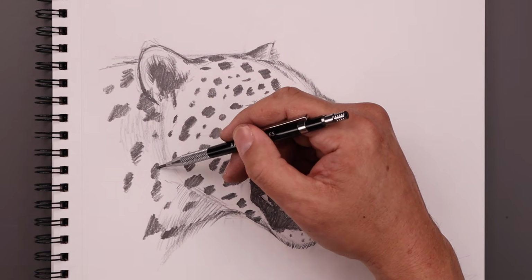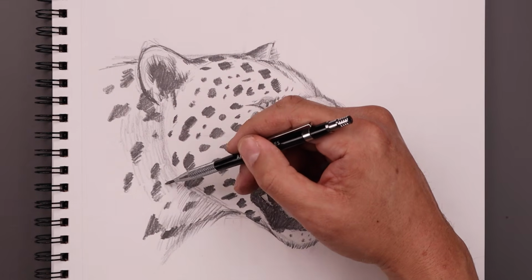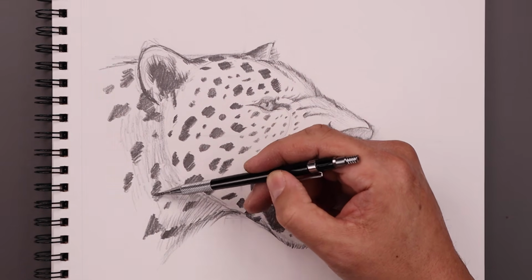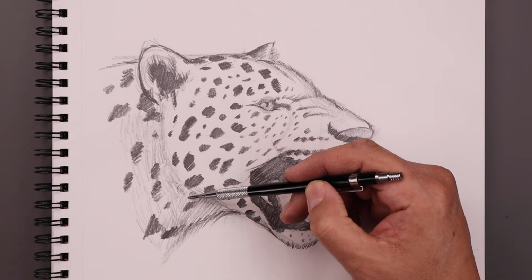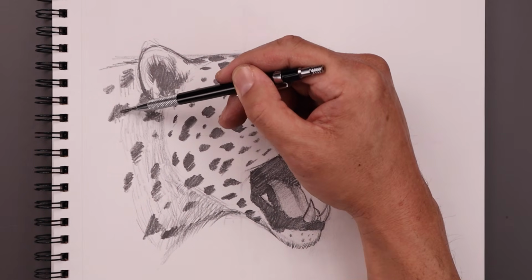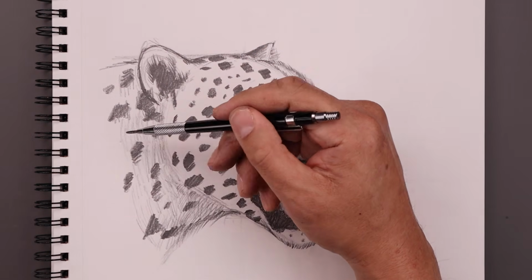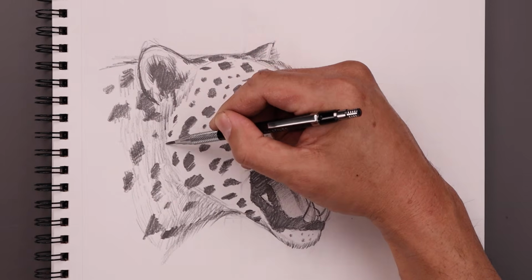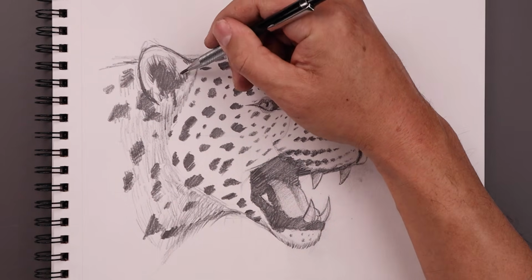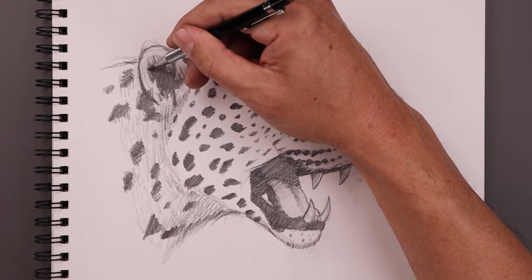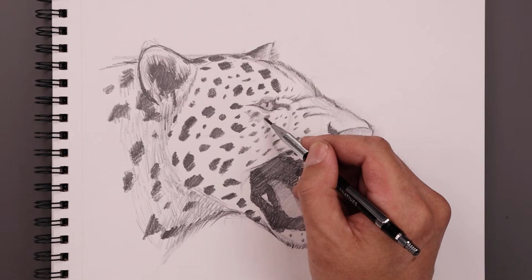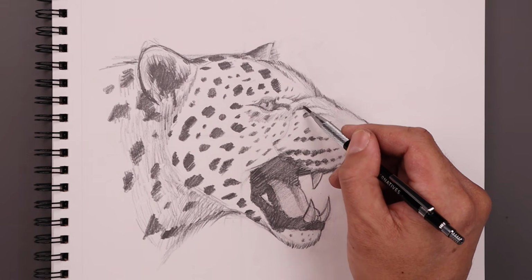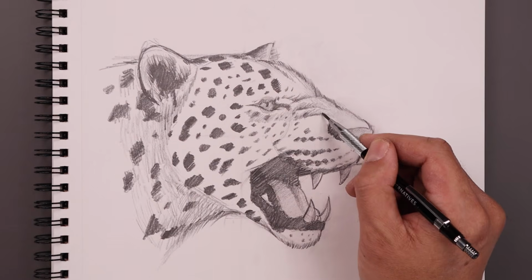Now we're going to go back and add a little bit of rough fur texture across the neck and head. And we want to create a little bit of a shadow along the side of the jawline. Now we're going to go back and add some soft shadows inside the head. So we'll start around the eye, going across towards the muzzle.